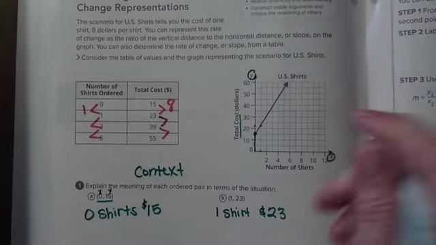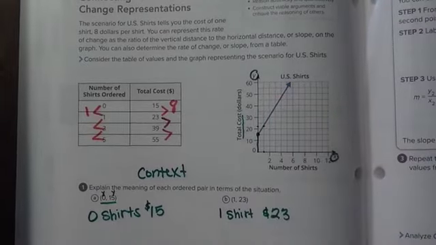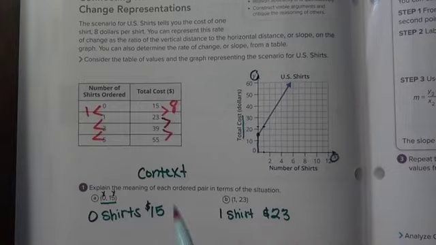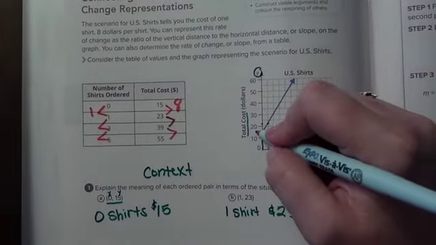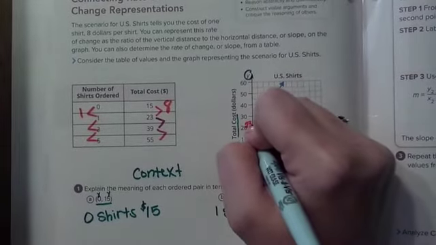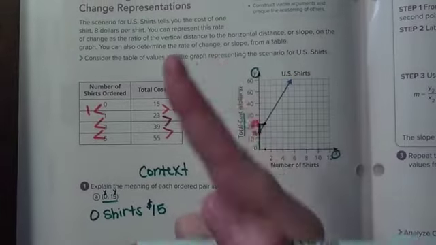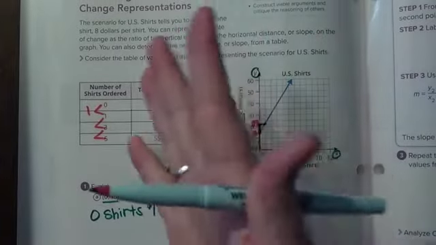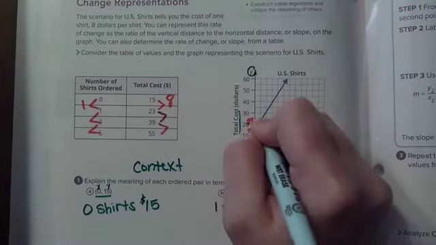What it's wanting us to do is look at the table and look at the graph and make a triangle to verify that. So it's just those slope triangles that we've been doing. If you go from 15 up to 23 and then over 1, 15, 16, 17, 18, 19, 20, 21, 22, 23. So that's a change of 8 over 1.